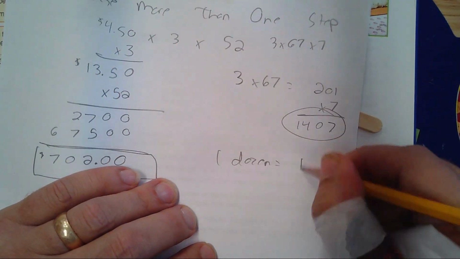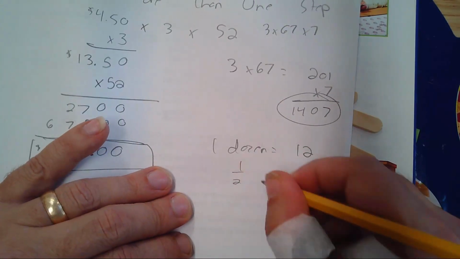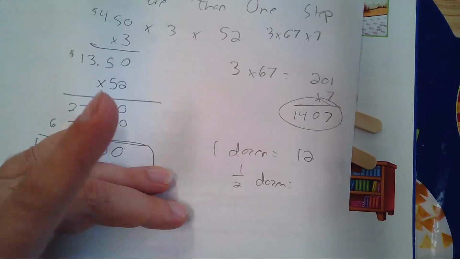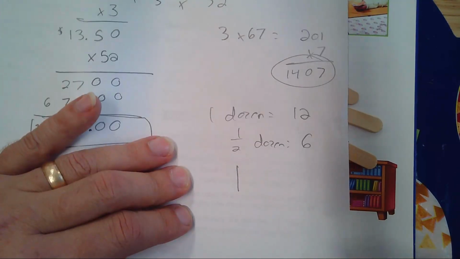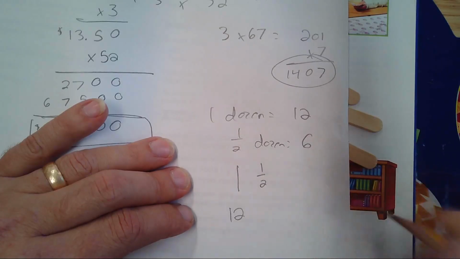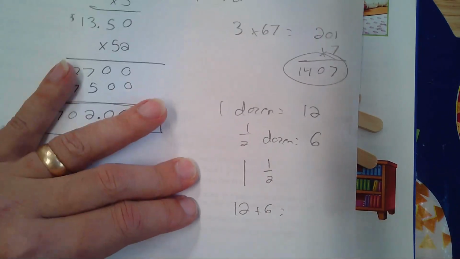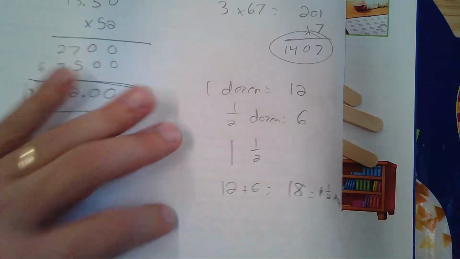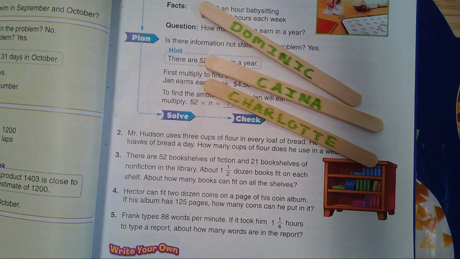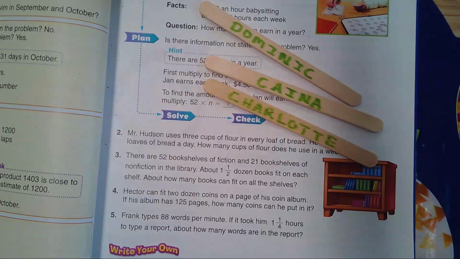If you don't know it, write it down. Half a dozen is 6. What's half of 12? 6. 12 divided by 2. So if I have 1 dozen, which you told me is 12, and then I add another half, 6, that's 18. 1 and 1/2 dozen equals 18. That's what I need to know. So, I need to know how many total bookshelves there are. Got it. 73. I need to know how many books fit on each shelf. Got it. 18. Now I got the 2 numbers to solve it.